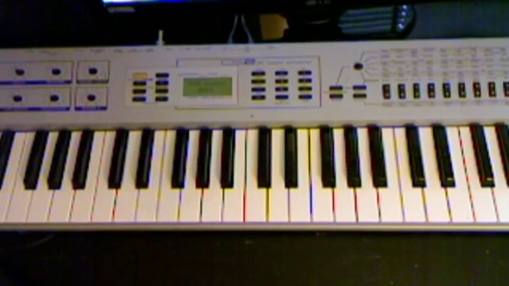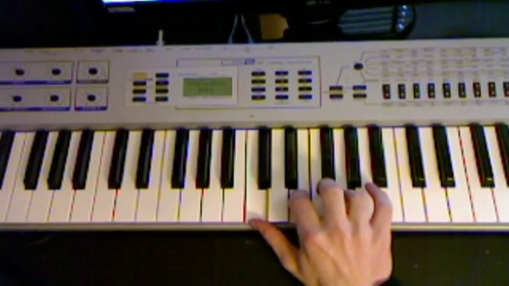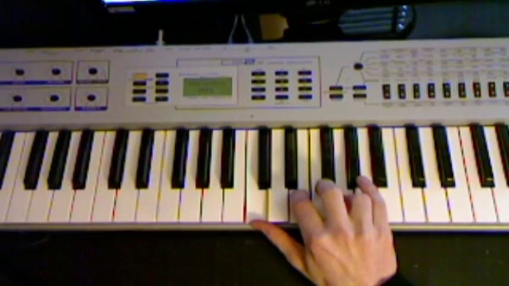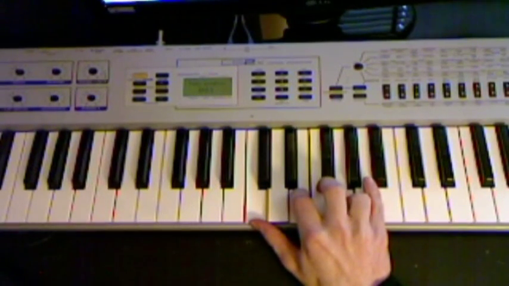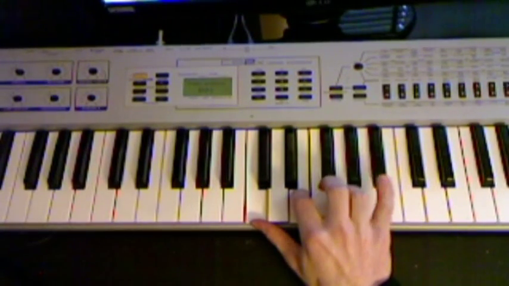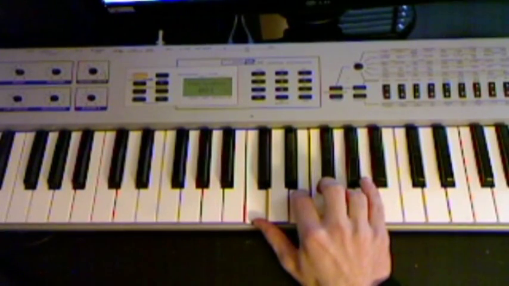Next, I want to talk about inversions. Now, basically, if we start with C major, this is C major in root position. Root position means that the lowest note being played is C, and the next one is E, and the next one is G. That's root position.